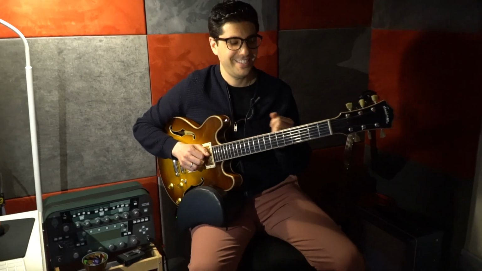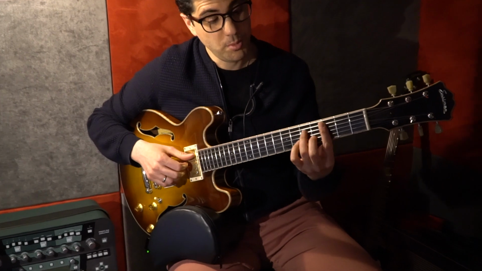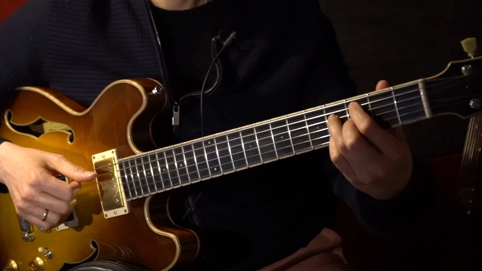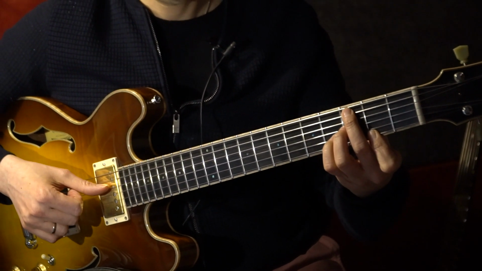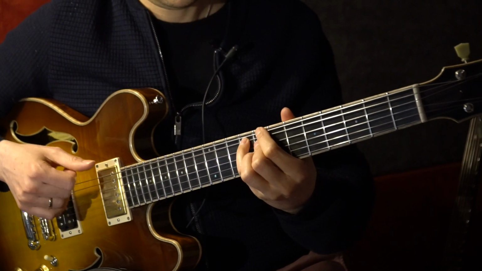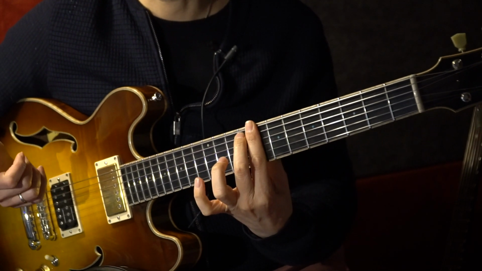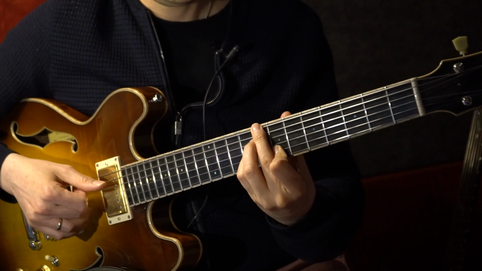Half diminished. Let's do it. Root position. So what we've done, we took the 5th and flattened it by a half step. Drop 2, drop 3. I'm fingering it like this so you can see each note, but you can do it like that. And drop 3.